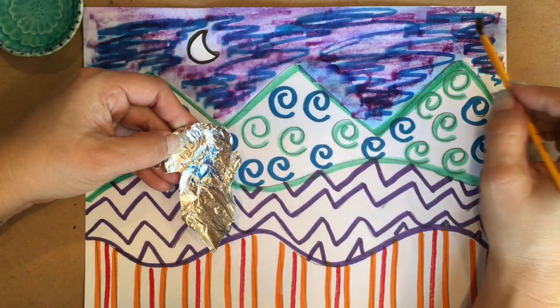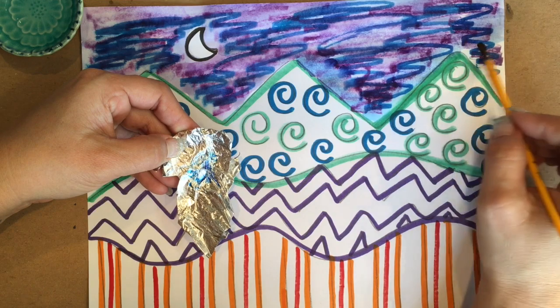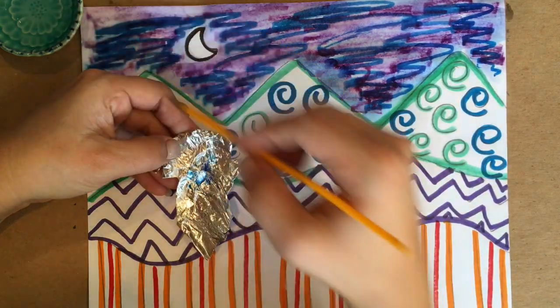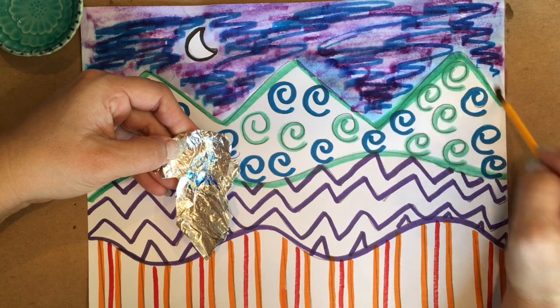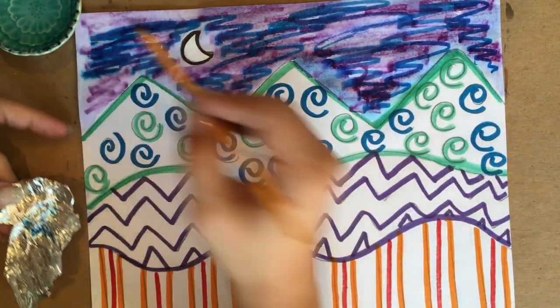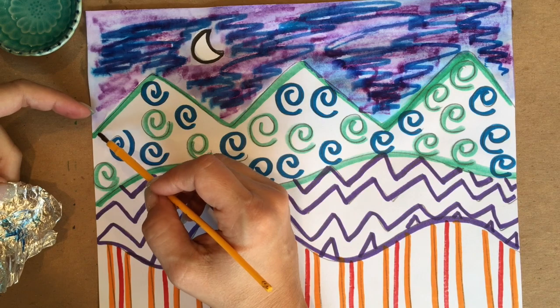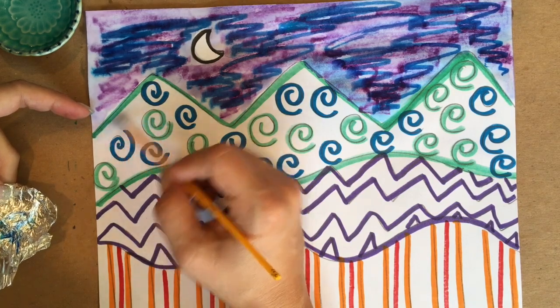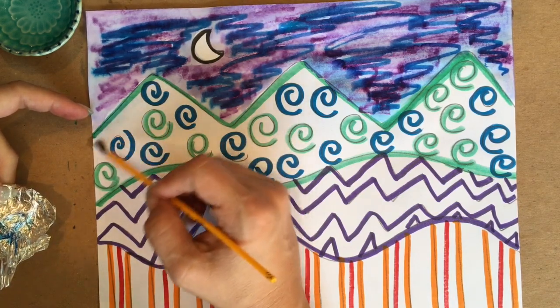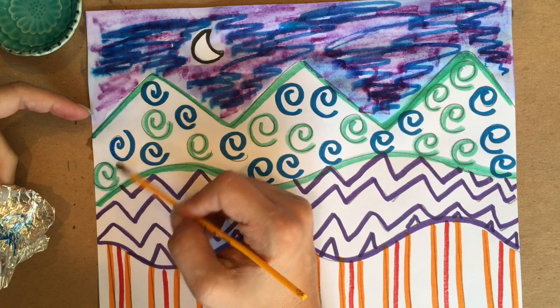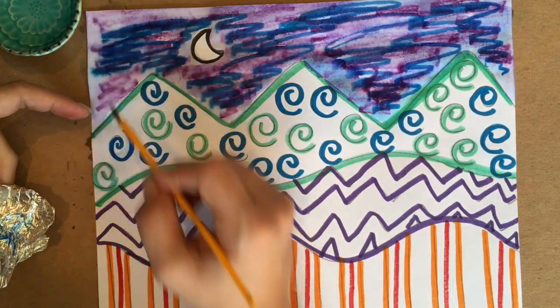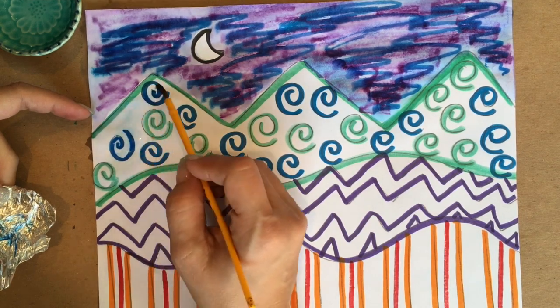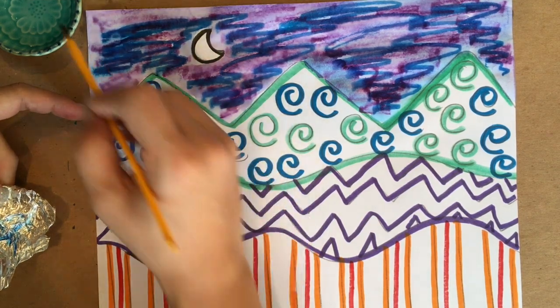So now we have a really cool background, and with your lines, you can also take your water and see what happens if you blend this green down. Well, this green isn't blending very well, but the blue is nice. So now I'm creating this blue blending here.